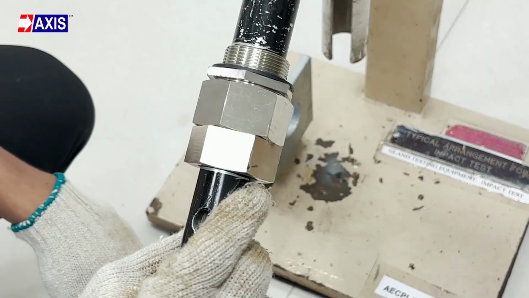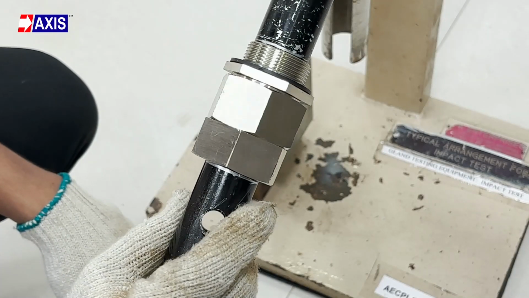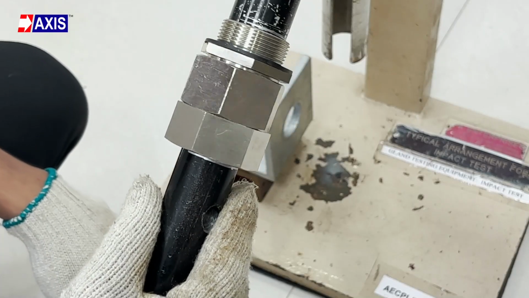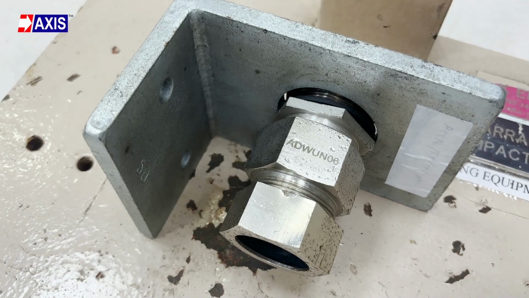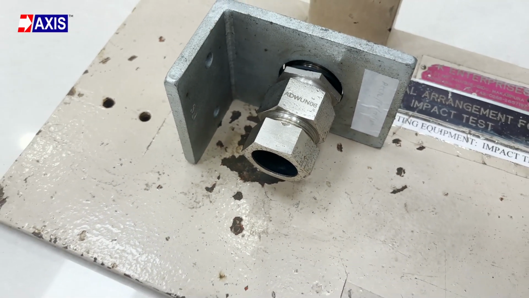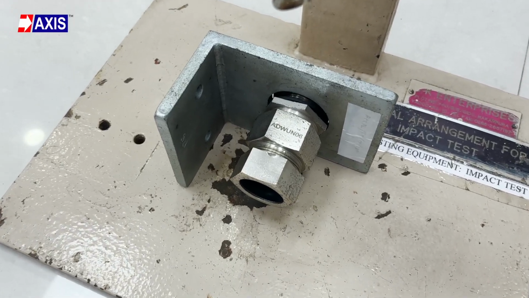The gland passes the test if there are no visible cracks, fractures, or separations that could affect its performance. The gland passes the test if it remains free from visible damage. As you can see, the axis cable gland remains intact with no visible damage, confirming that it can safely withstand mechanical impact even under low temperature conditions.